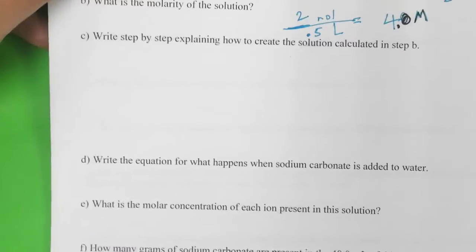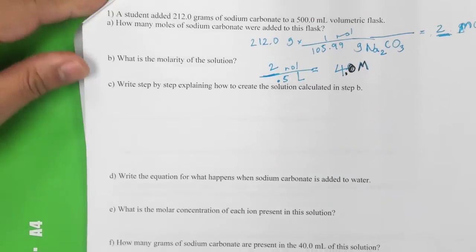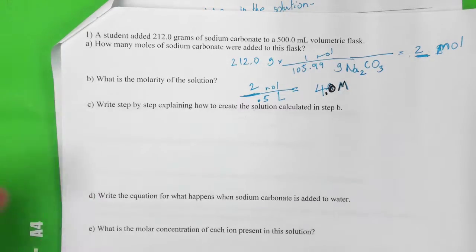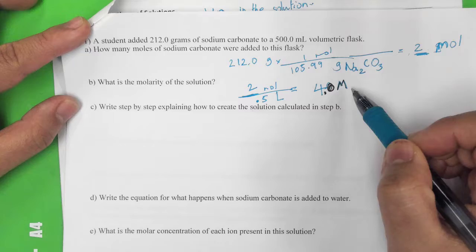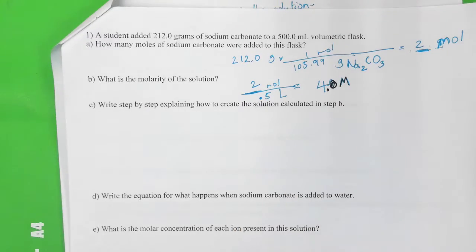Hopefully it's working today. Okay, so what we're gonna do today is continue on this question, and I think you guys know how to do it. We talked about the first part already, finding molarity. Now we're gonna do step by step, explaining how to create the solution calculated in step B.